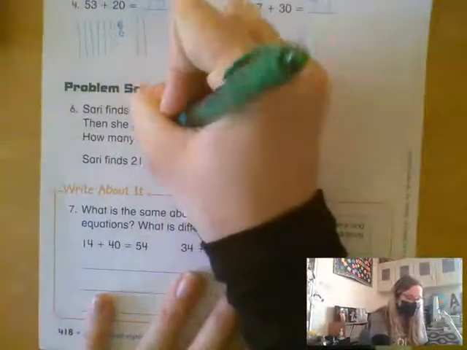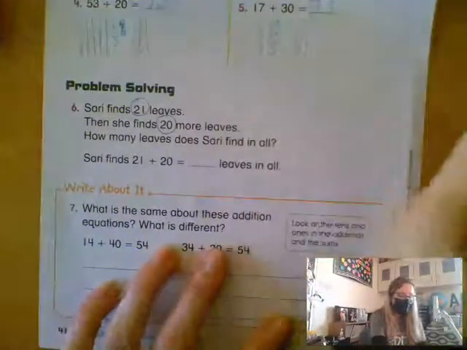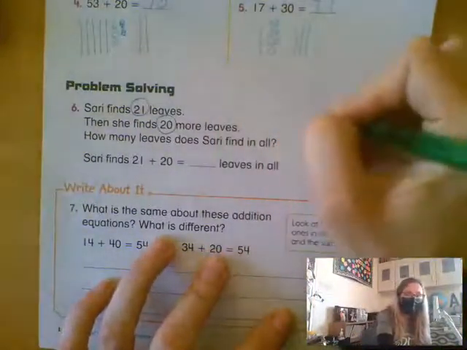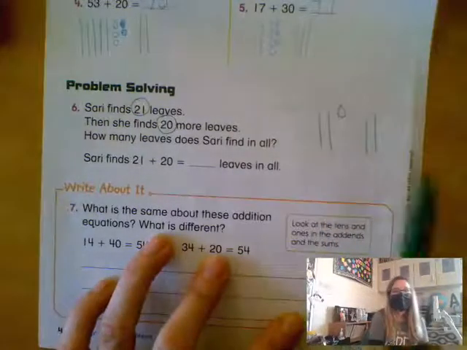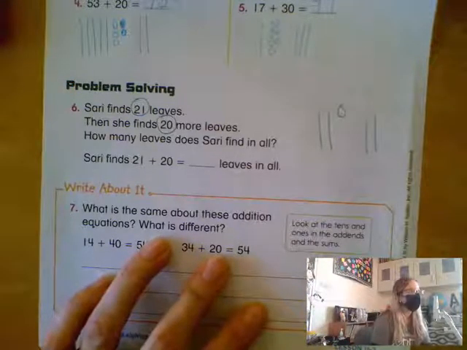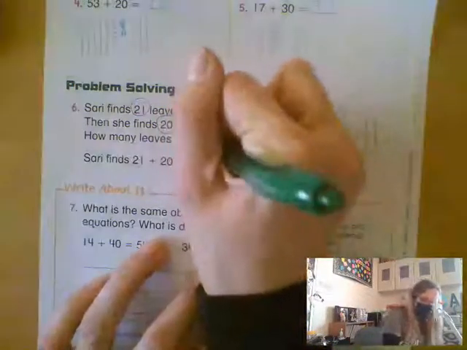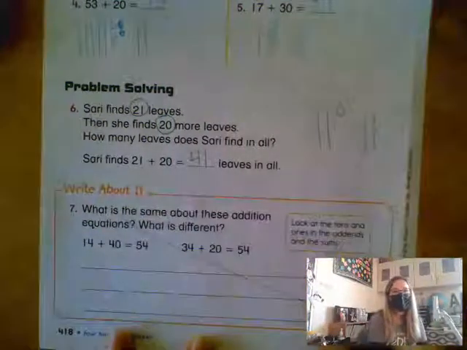Down at the bottom, number 6 says, Sari finds 21 leaves. Then she finds 20 more leaves. How many leaves does Sari find in all? So we're looking at 21 plus 20. How many 10s and how many 1s is that, Lily? 4 10s and 1 1. So 41 leaves in all. Good job. All right, we're not going to worry about the write about it today.